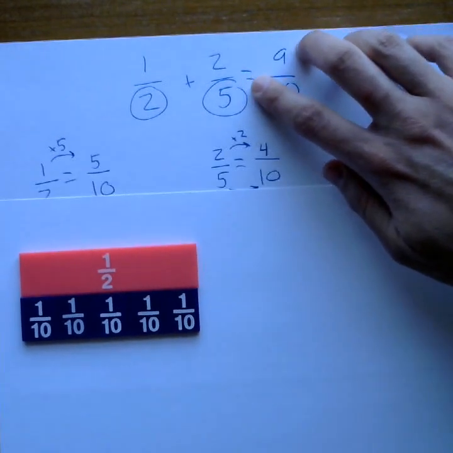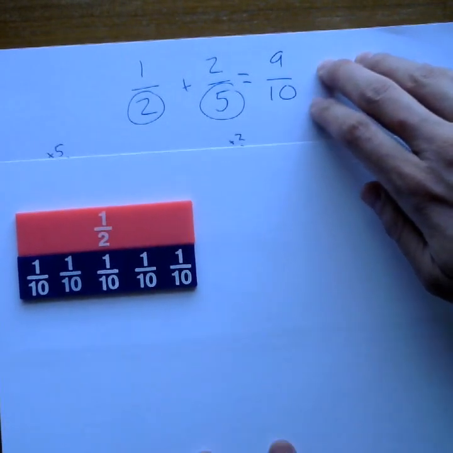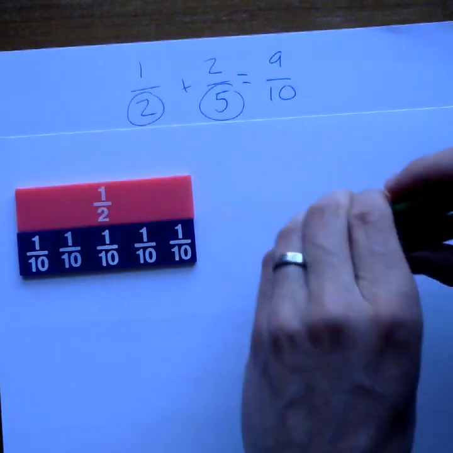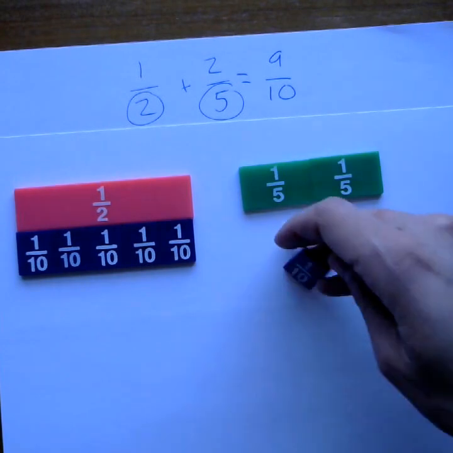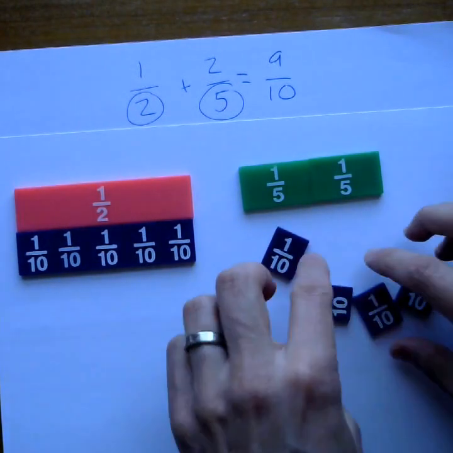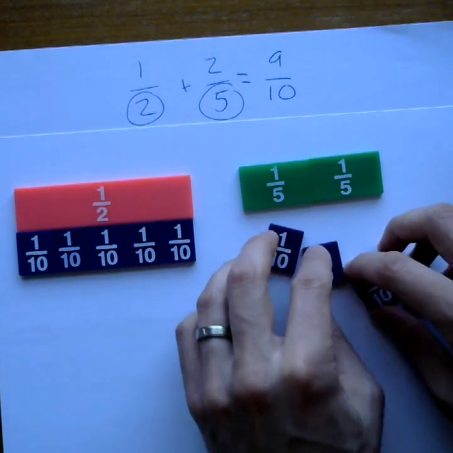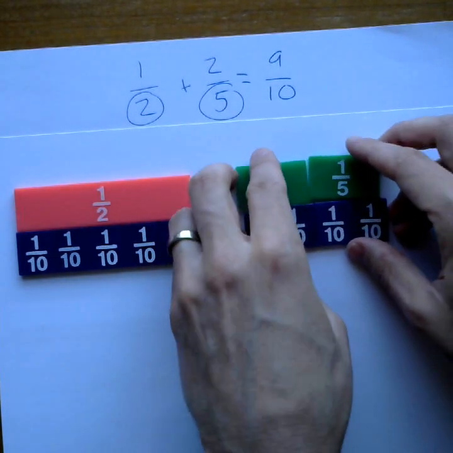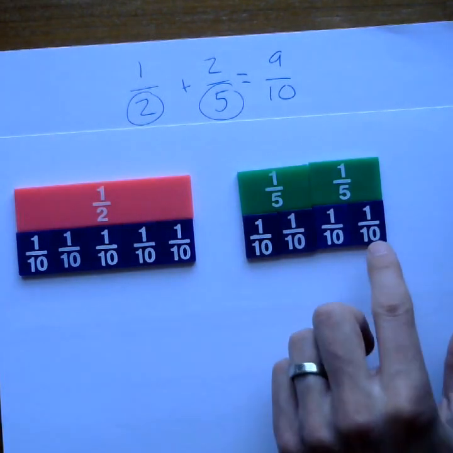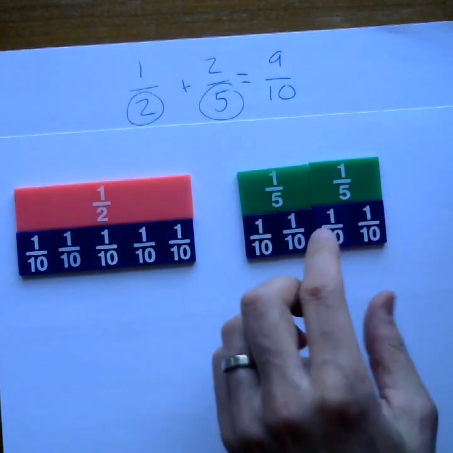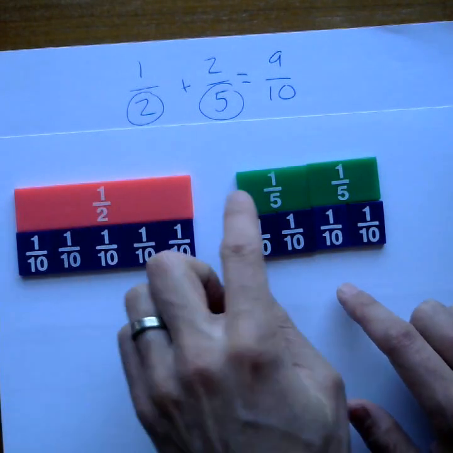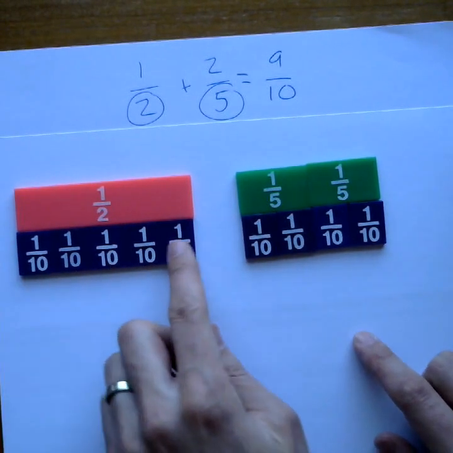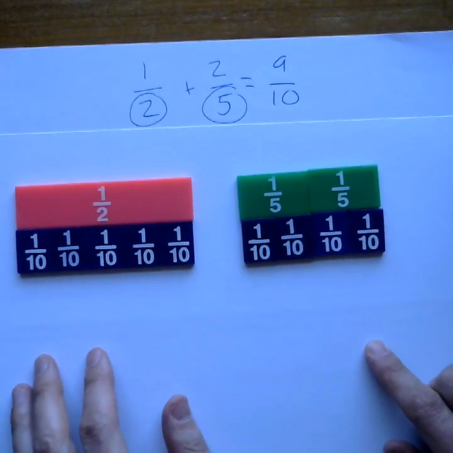Now the 2/5 we said equaled 4 tenths. So let me put my 2/5 up here. Make sure that that equals 4 tenths. 1, 2, 3, 4. Yes, those are equivalent because tenths are twice as small as fifths. So we've proven that 1/2 plus 2/5 does equal 9 tenths. There are 9 1/10ths altogether here.